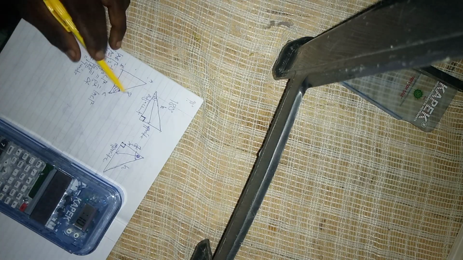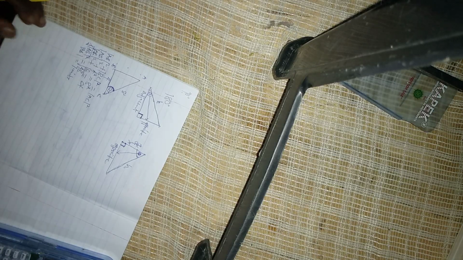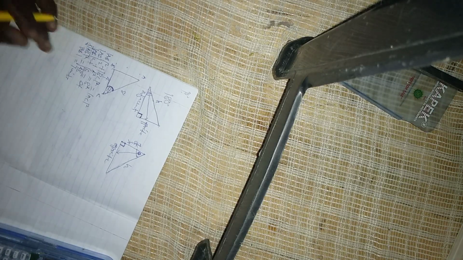So 6.9 is approximately 7. So we have 7 units to the nearest whole number. If we are not given any units like centimeters or something of that sort, we write units. If it is centimeters, kilometers, or any stated unit, then we put it over there. If not, we write units.